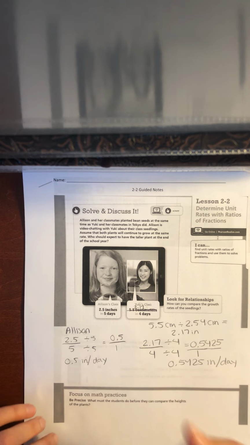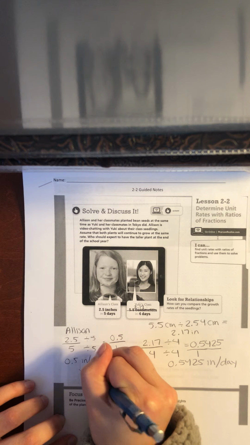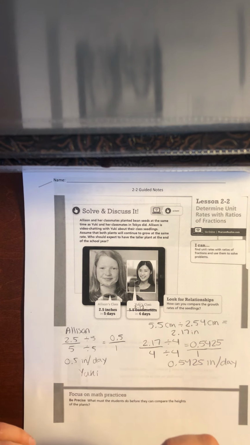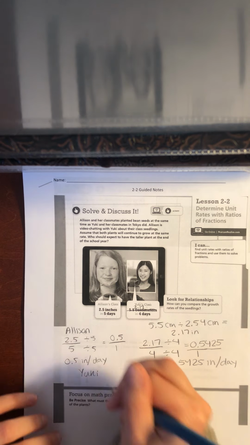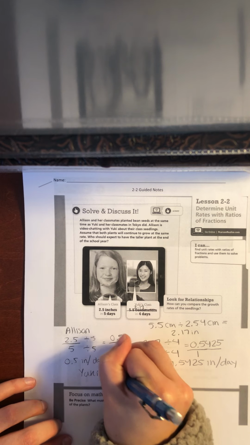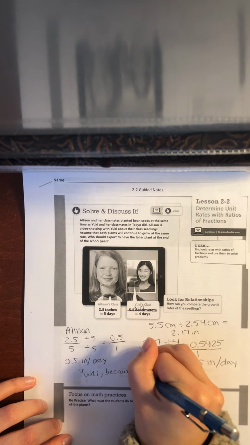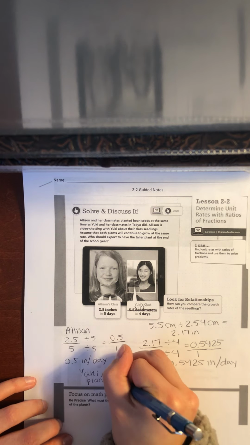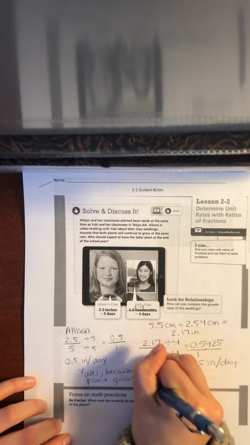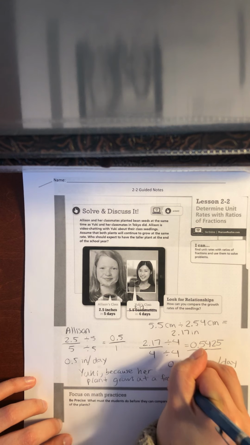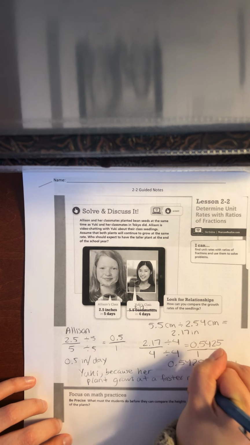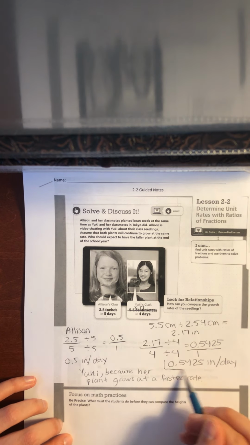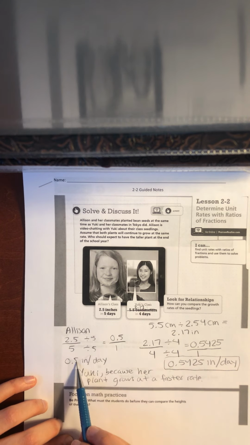But we can see that Yuki should have the taller plant because her plant grows at a faster rate, because this number is bigger than this number.